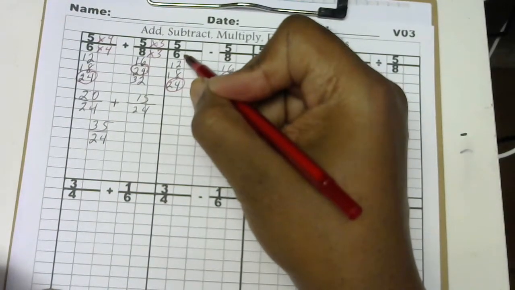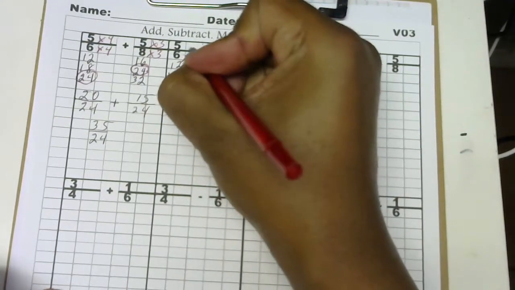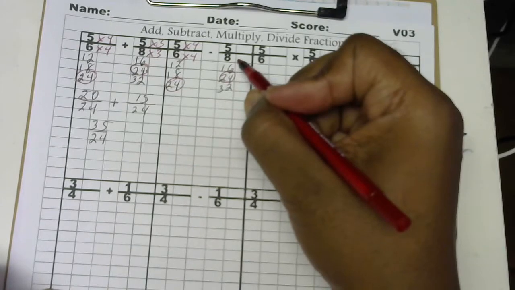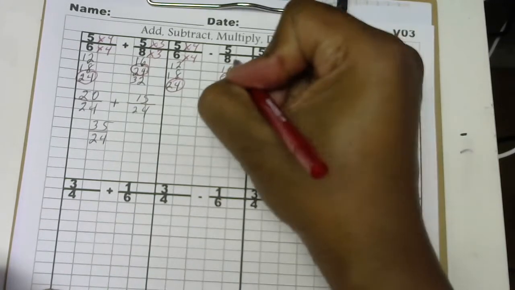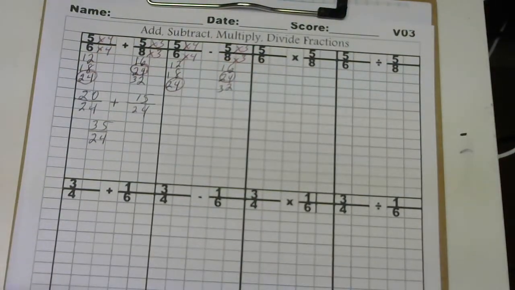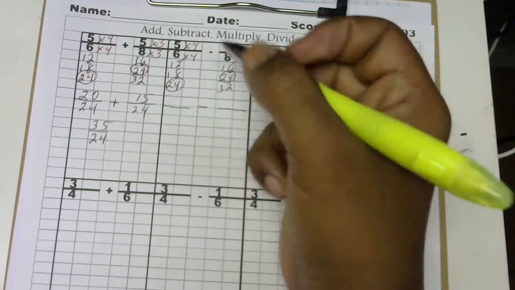Okay. Now for the multipliers. In the 6 times tables, this is 1, 2, 3, 4. The multiplier is 4. So it's times 4 and then times 4 again. For the 8 times tables, we have 1, 2, 3. So this is times 3 and then times 3 again. Okay, now let's do some multiplication and then we'll do some subtraction.